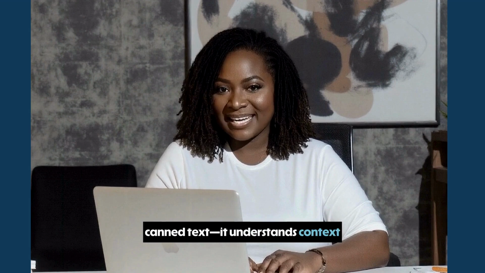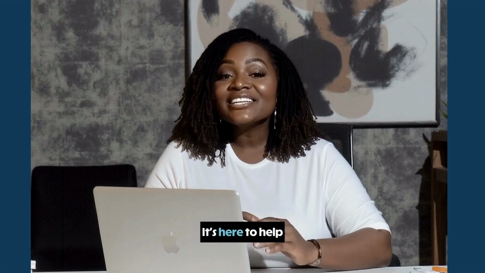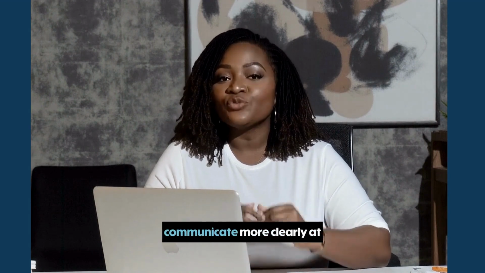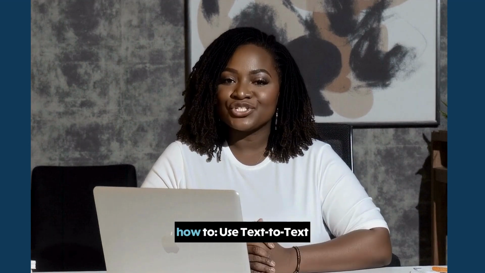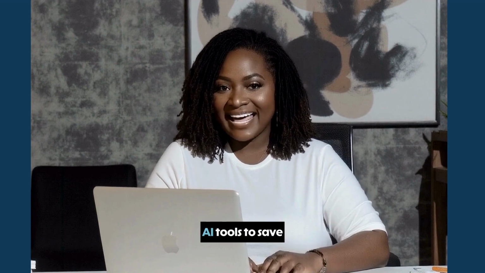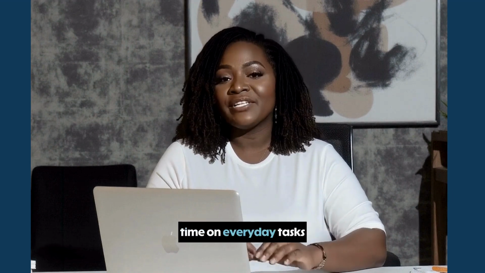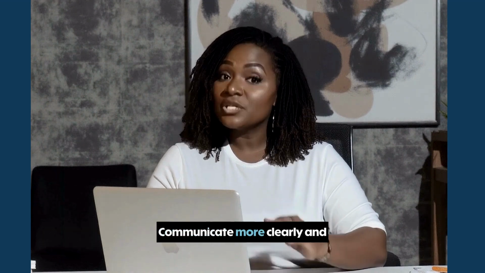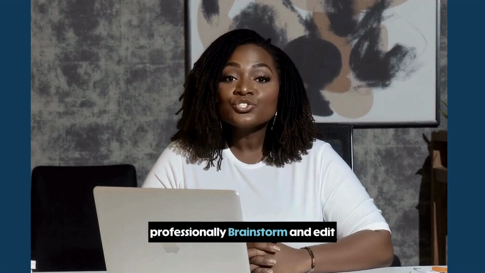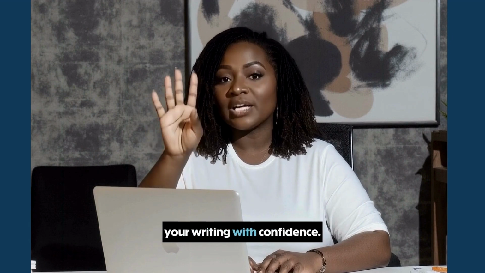It understands context and creates meaning. It's here to help you think, write, and communicate more clearly at work. By the end of this session, you'll know how to use text-to-text AI tools to save time on everyday tasks, communicate more clearly and professionally, brainstorm and edit your writing with confidence.